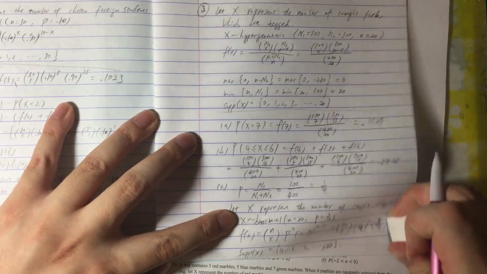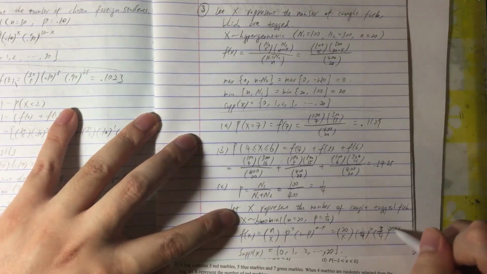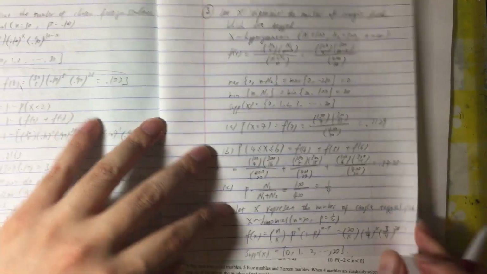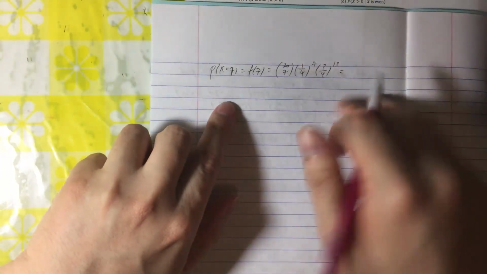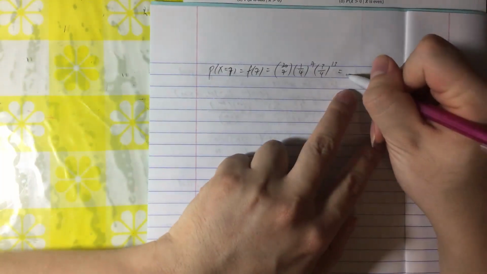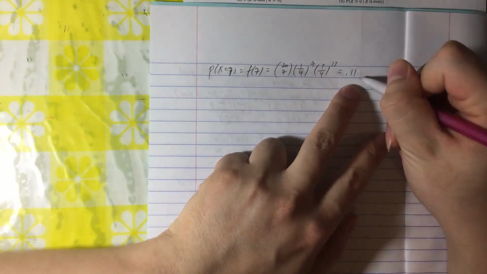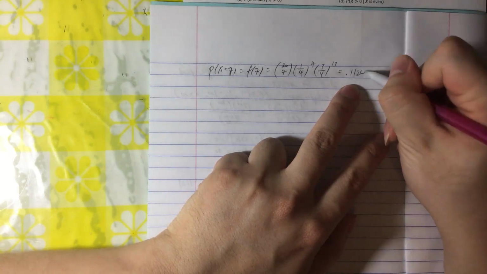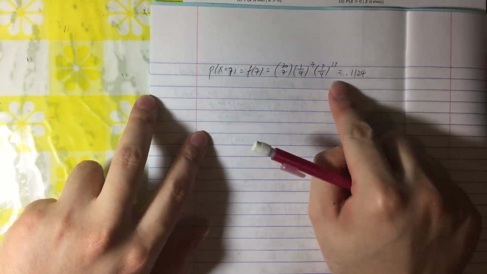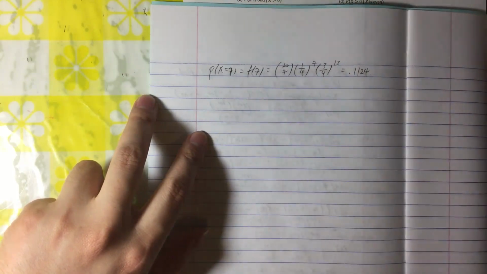N is 20. That's what I get here. Then I use my calculator, and I get about 0.1124. That's an approximate answer to part A.